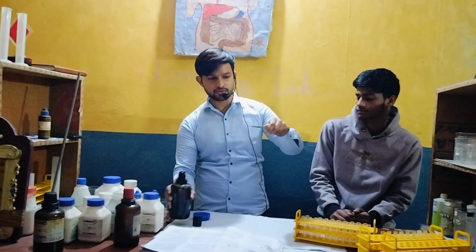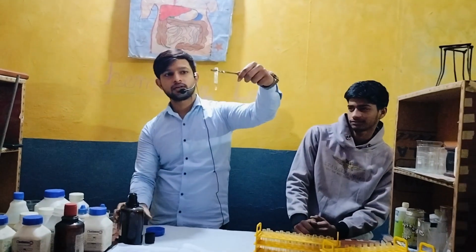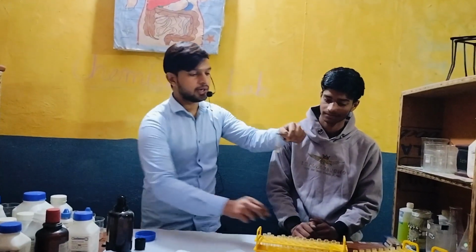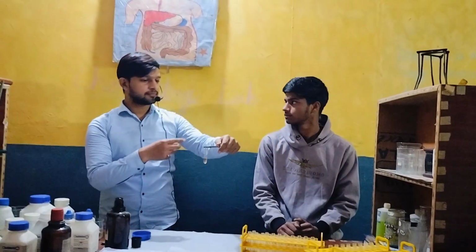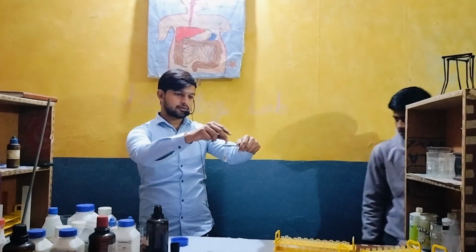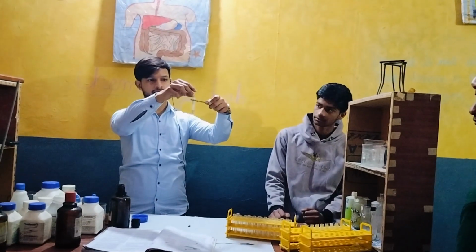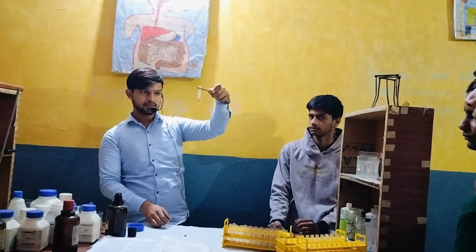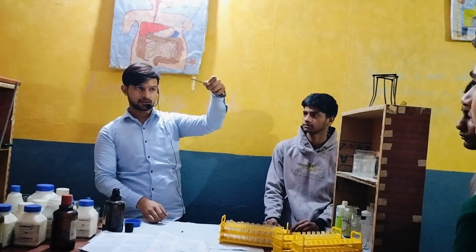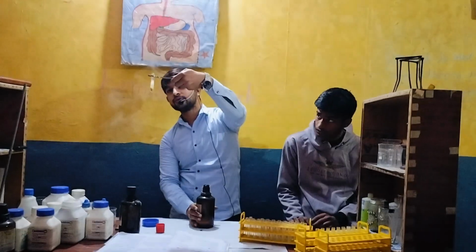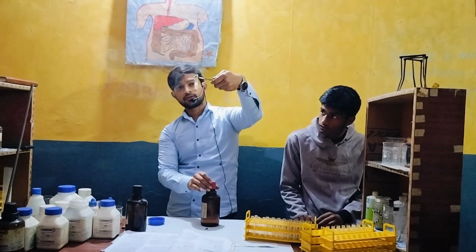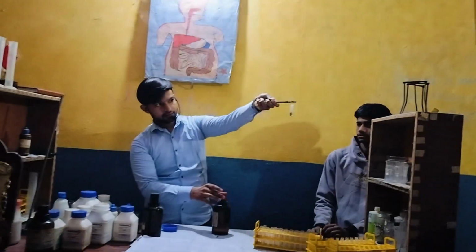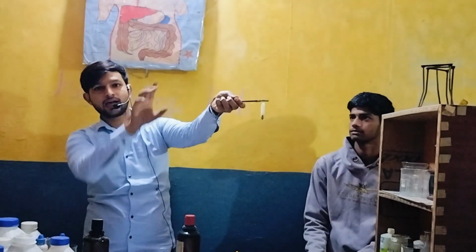So this is sulfuric acid, H2SO4. Now we will place zinc. See, you can see hydrogen gas. Now you can see. Yes. Please zoom. You can see this is hydrogen gas.